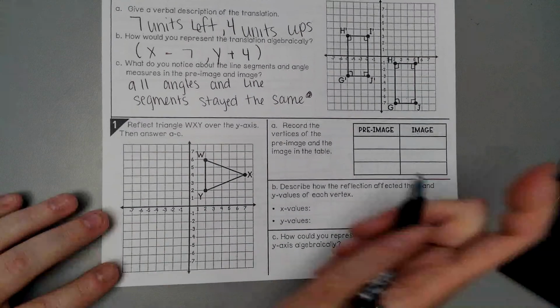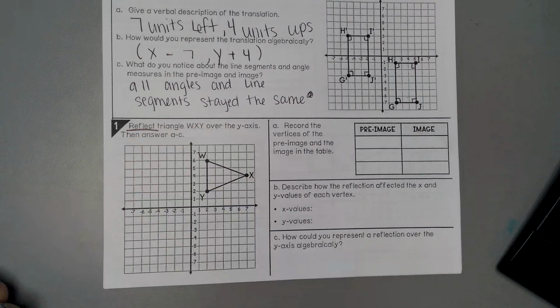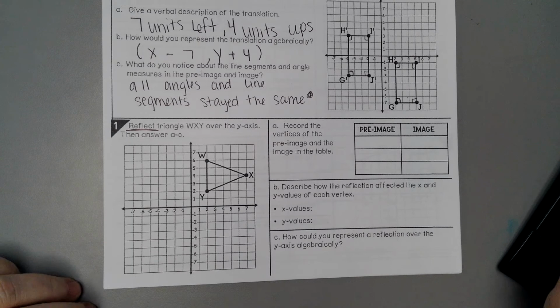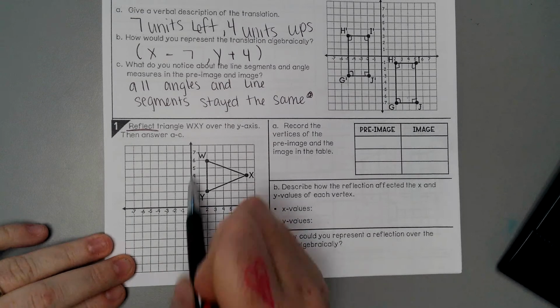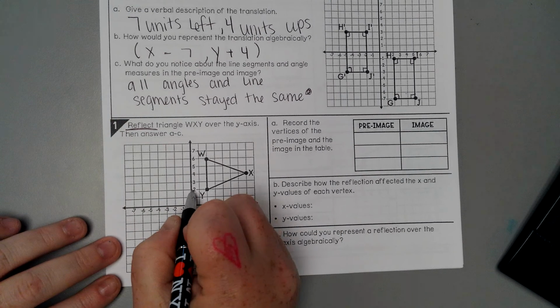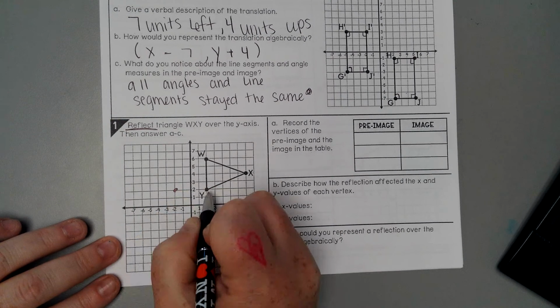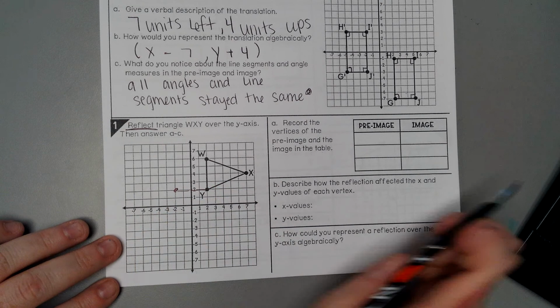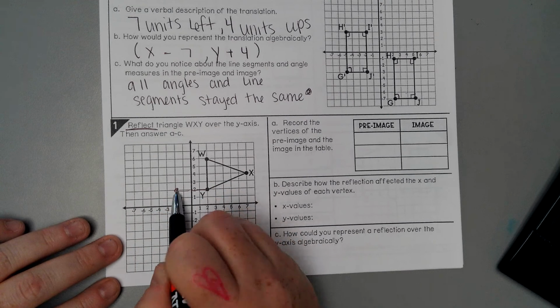Next, reflecting. Reflect WXY over the y axis. Axes. So this is y right here. So we're going to go from here to here. 1, 2, 1, 2. Remember, your image stays the same distance away from your axes. So here it's 2 away, so I'm going to go 2 away.